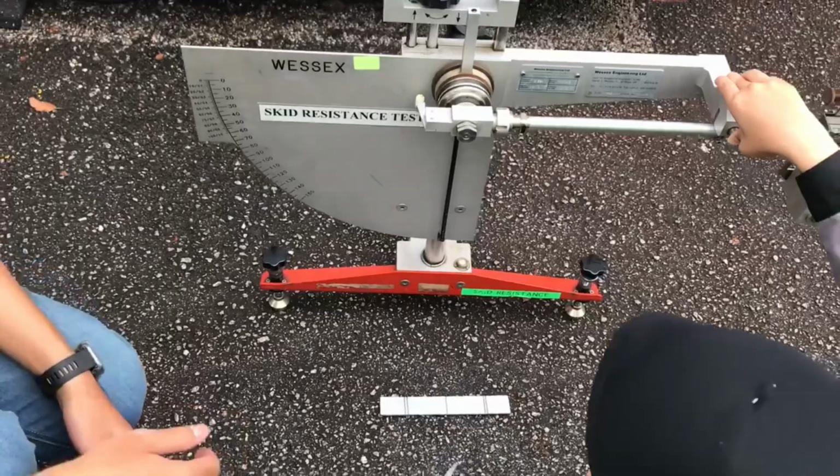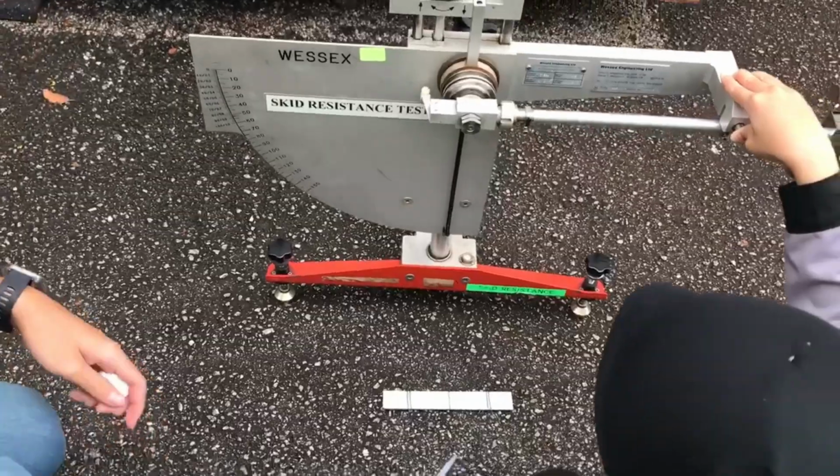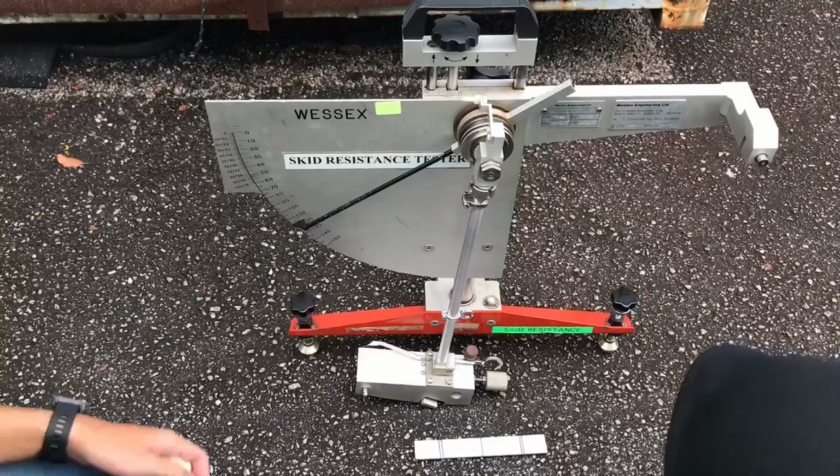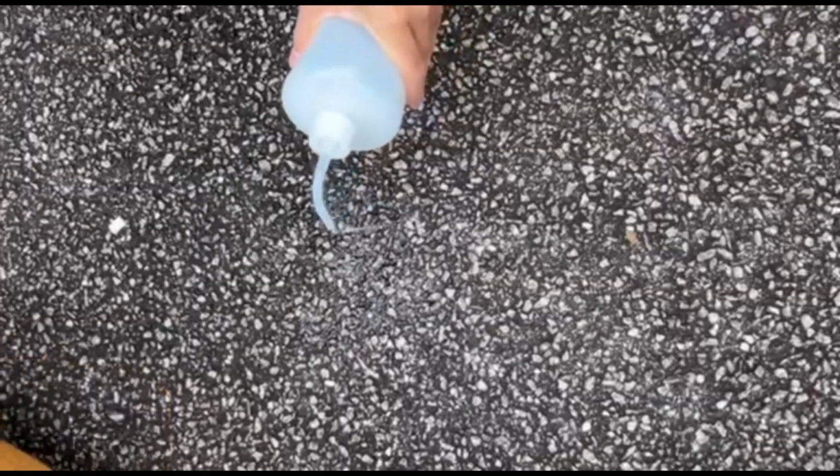Release the pendulum and allow the slider to pass over the surface. Record the skid resistance value, SRV. Repeat the test at least 3 times.